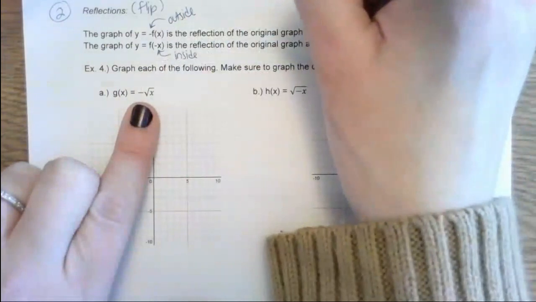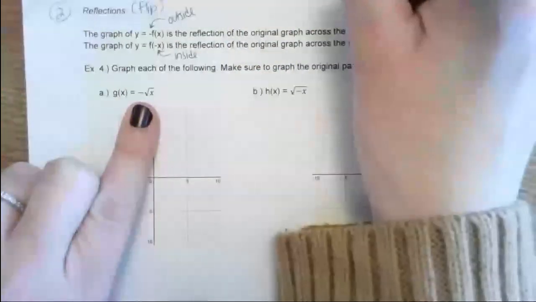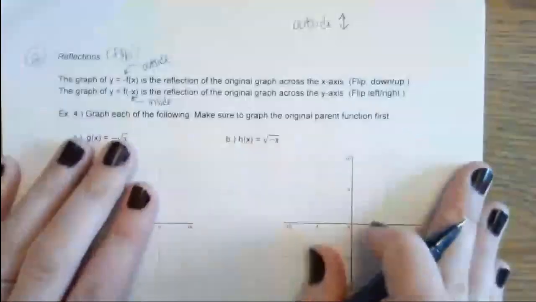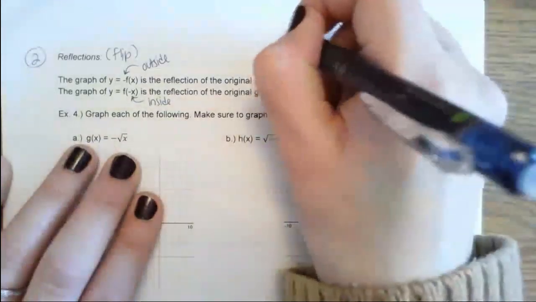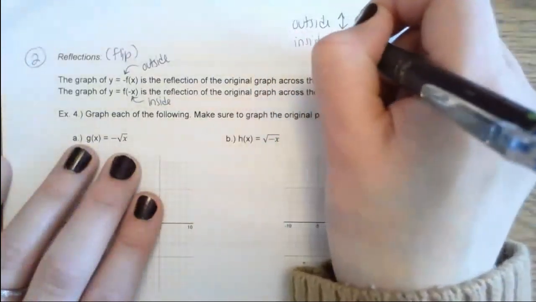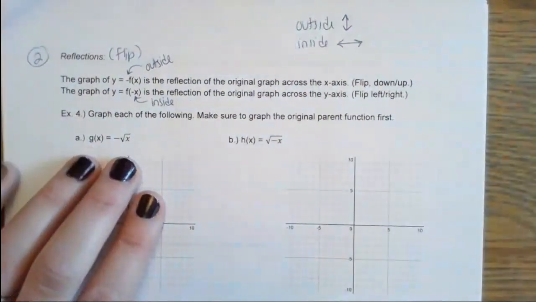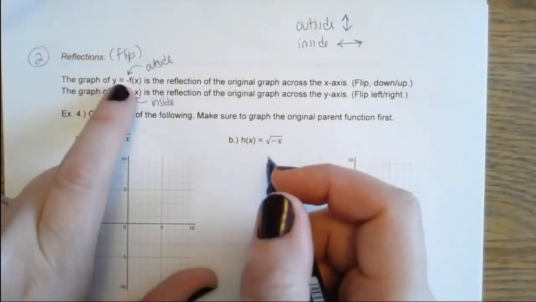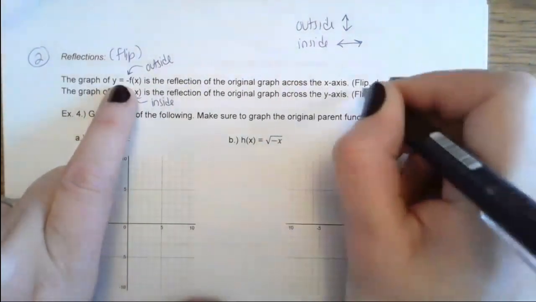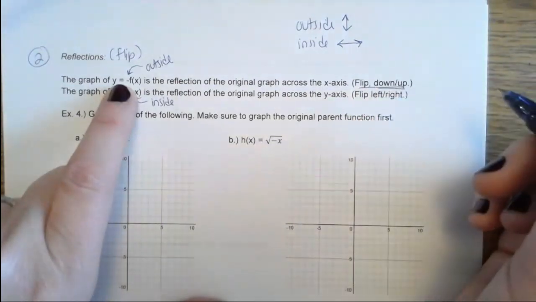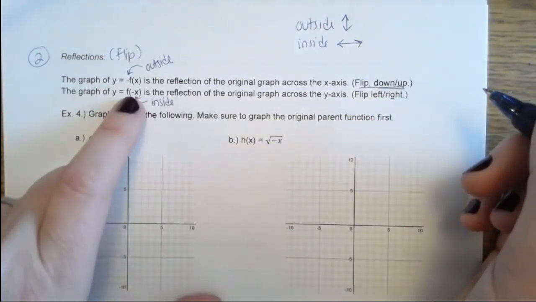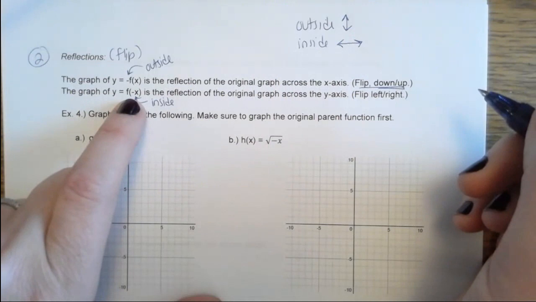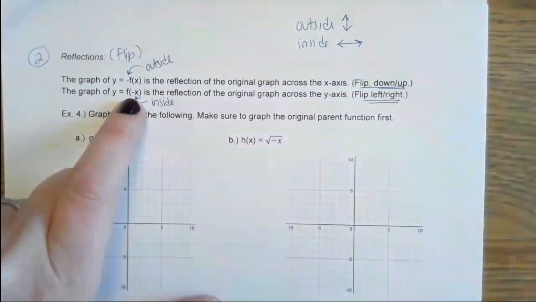So remember, outside changes are always affecting things in an up and down direction, and inside changes always affect things in a left to right direction. So when you multiply the entire function by a negative, you get this flip in a down up direction. When the negative is on the inside of something, then you have a flip left to right.